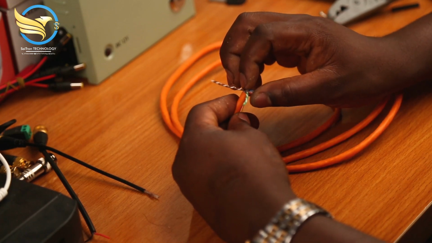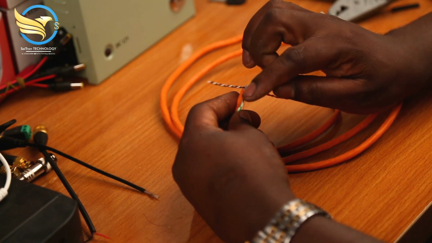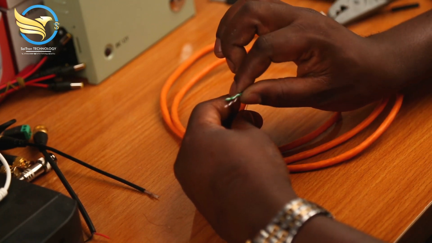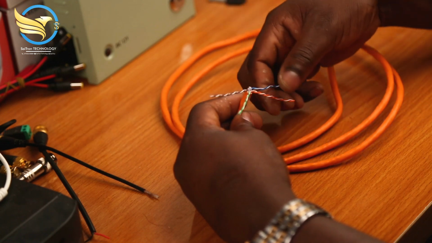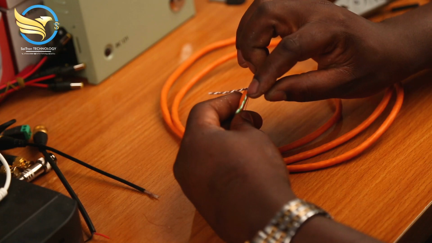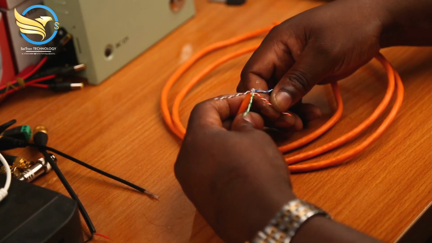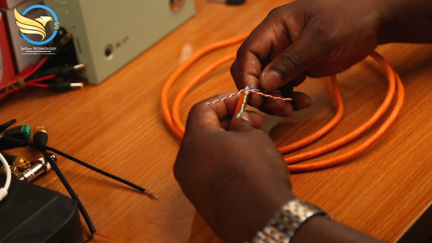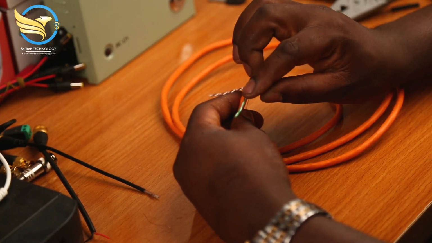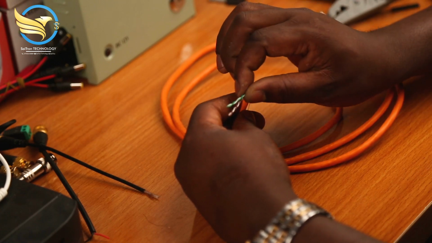In this tutorial video, we will use green as our positive and brown as our negative for power. Let's go over it again. Orange and blue for signal, brown and green for power. Orange positive for signal, blue negative for signal. Green positive for power, brown negative for power.